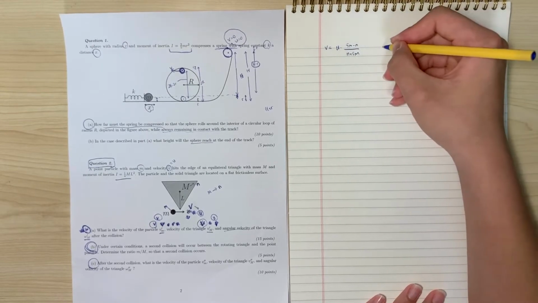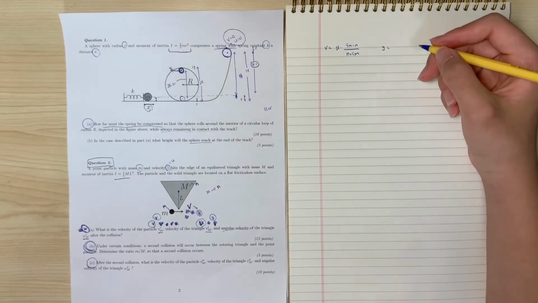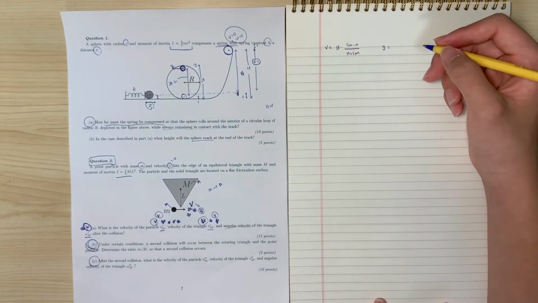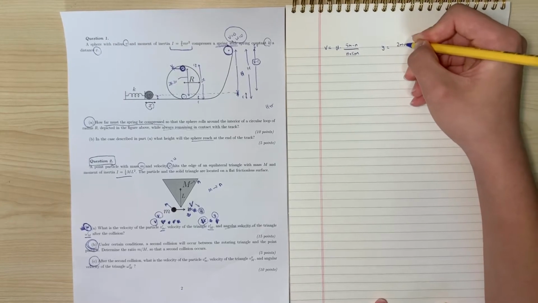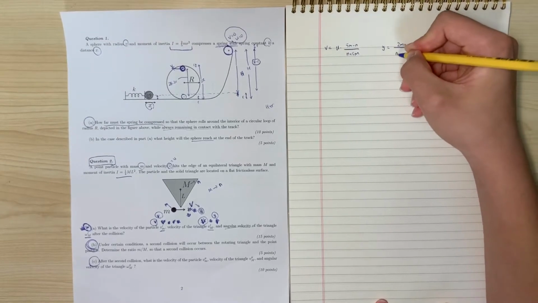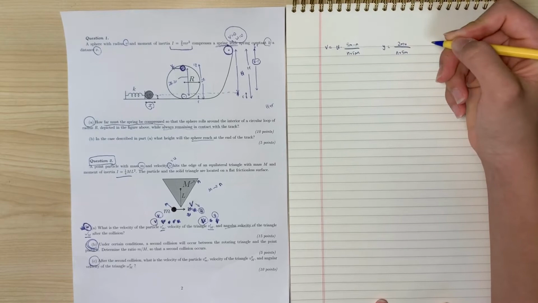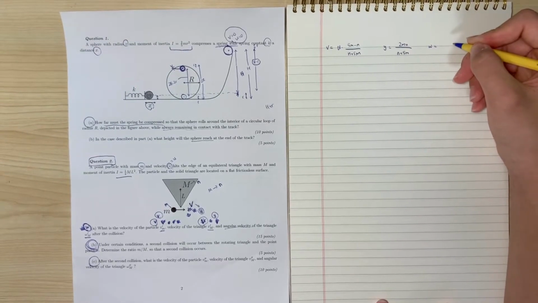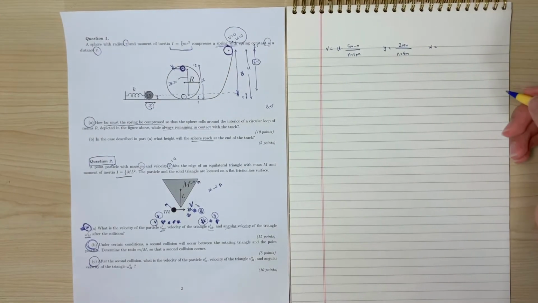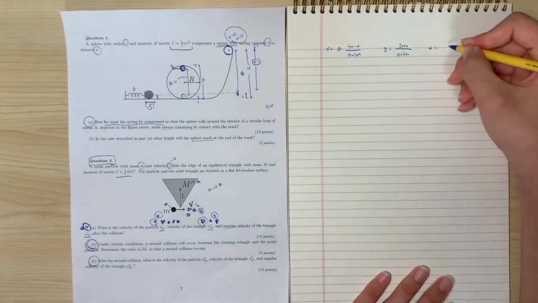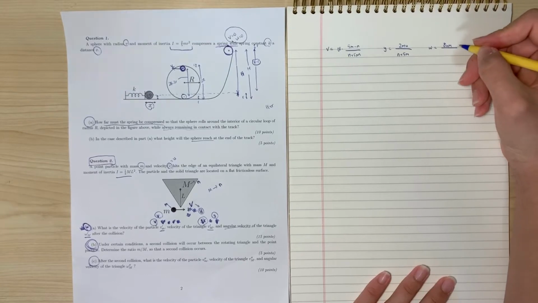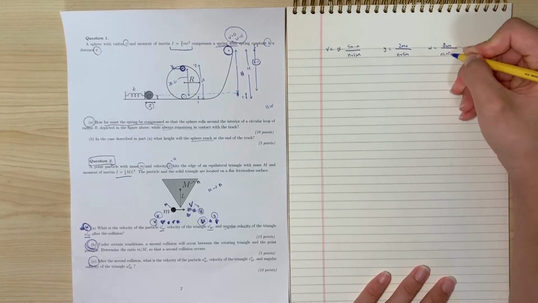We said that y here, v prime, the velocity after contact of the equilateral triangle, would be 2mu over M plus 5m, and we said that omega here would be 8um over Ml plus 5ml.